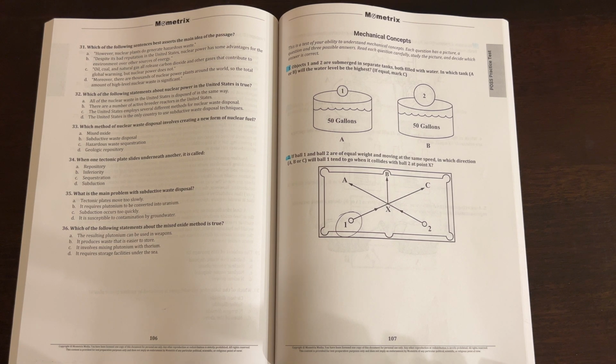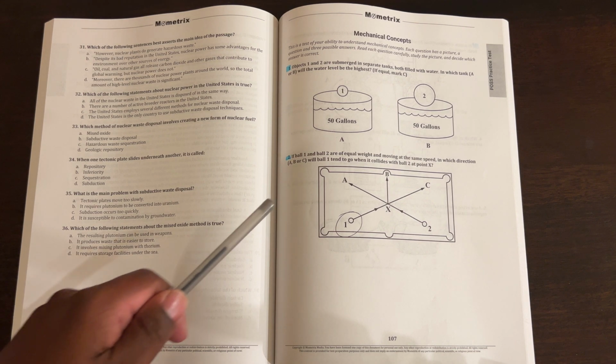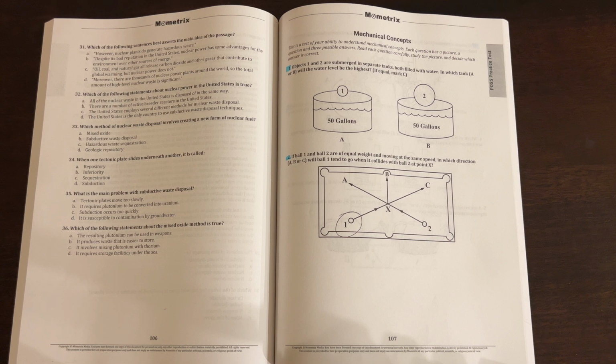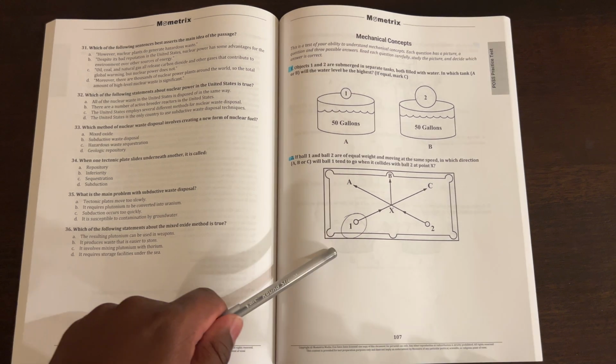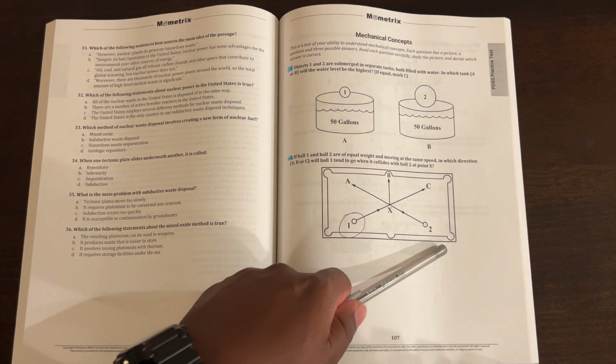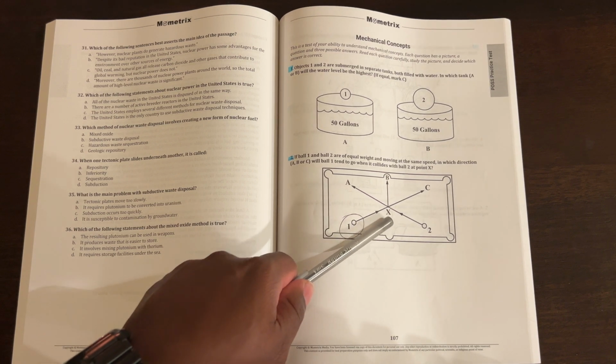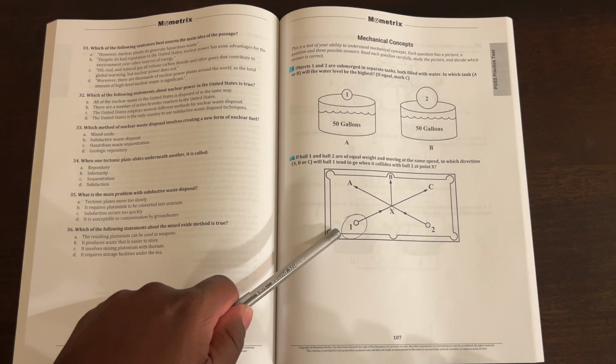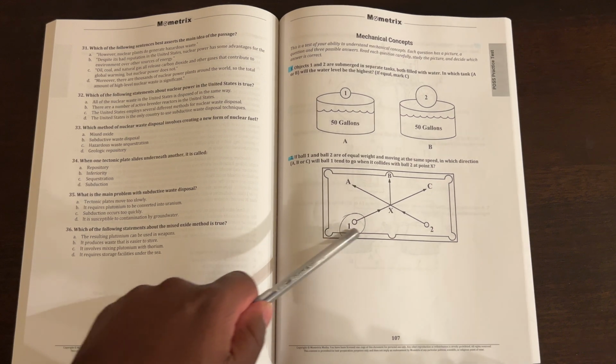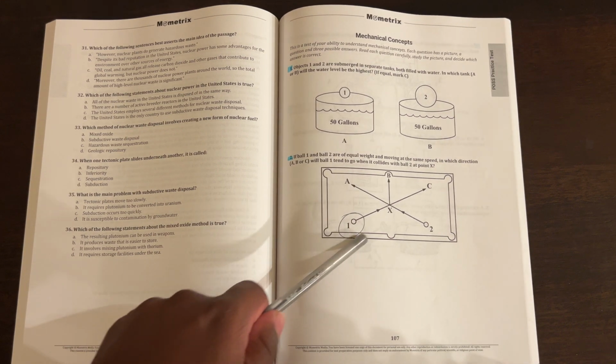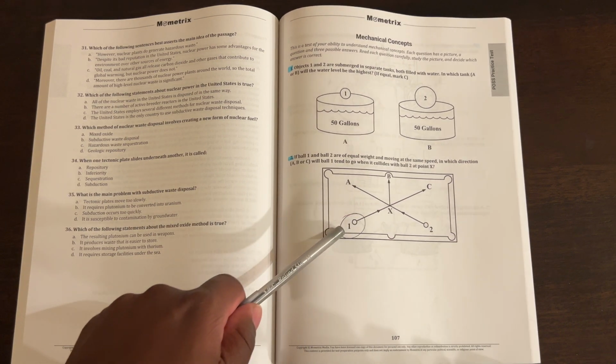All right, guys, moving on. Question 2: if ball 1 and ball 2 are of equal weight and moving at the same speed, in which direction, A, B, or C, will ball 1 tend to go when it collides with ball 2 at point X? So we have ball 1 here, ball 2 there. They're both coming. Boom. They're meeting up right here at X. Now, where will ball 1 go? Will it come here and go to A? Will it come here and go to B? Will it come here and go to C?